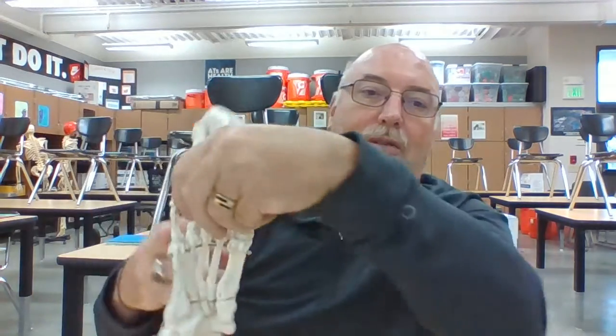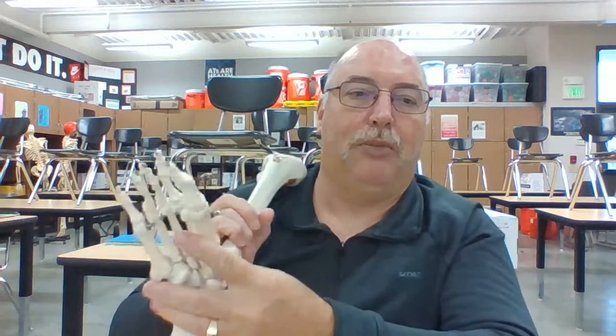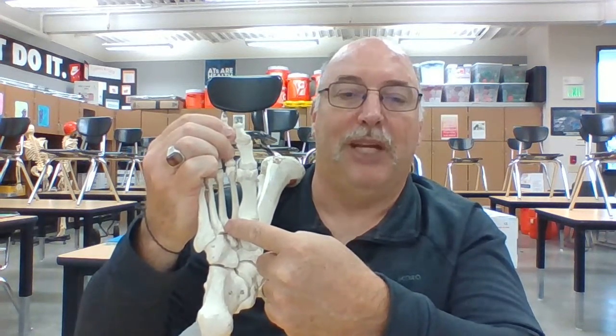Let me get a better picture here, it might be a little bit easier. This would be the base of the first metatarsal, the base of the second metatarsal, base of the third metatarsal, on and on. In the middle, they call them bodies. So base, body, and then at the end, they call those heads. So it's base, body, head, on each one.